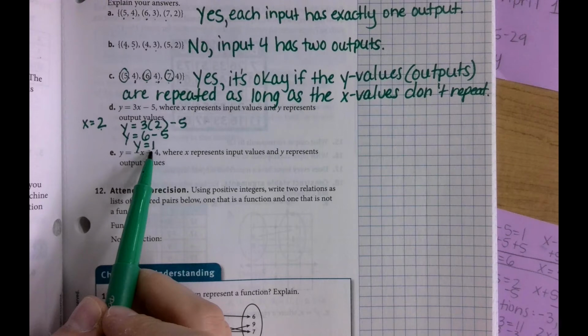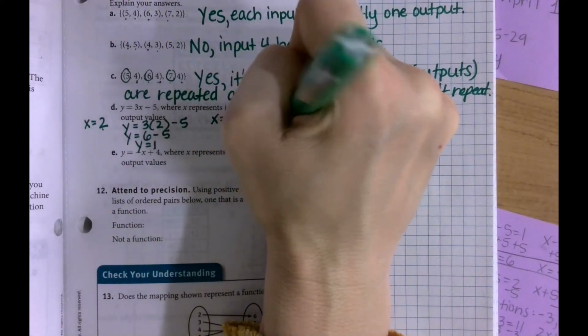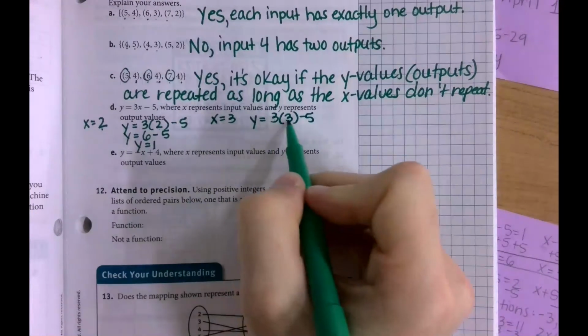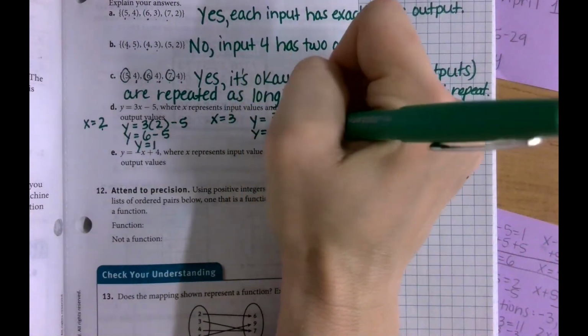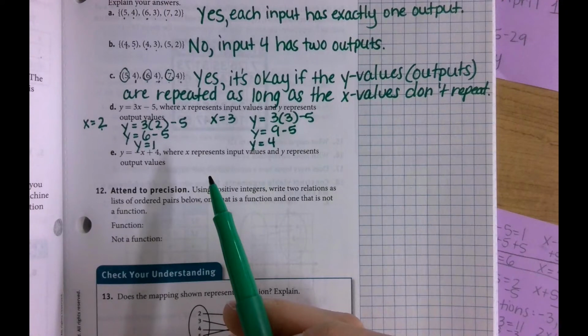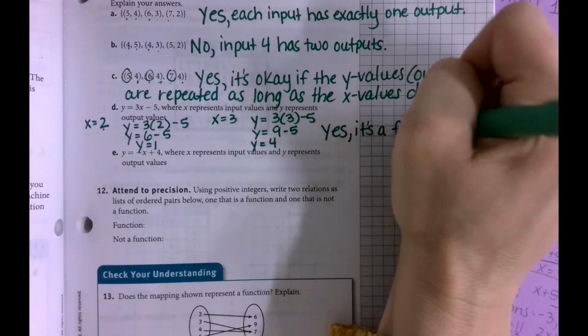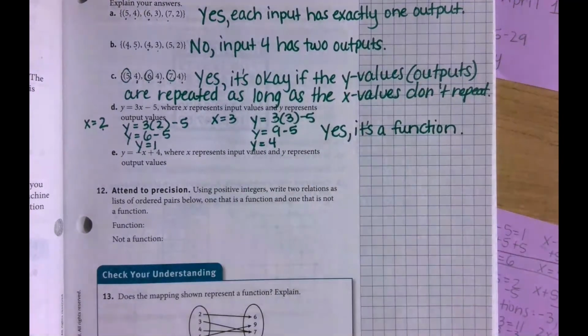Let's say I plugged in x equals 3. Y equals 3 times 3 minus 5. 3 times 3 is 9. 9 minus 5 equals 4. So yes, this is a function, because each input will have exactly one output.